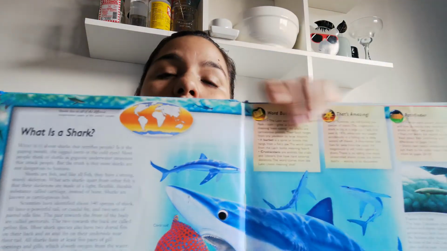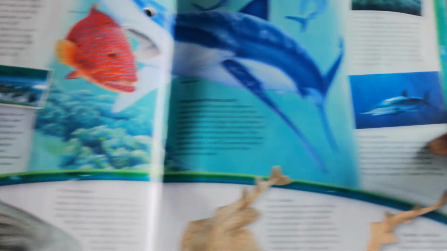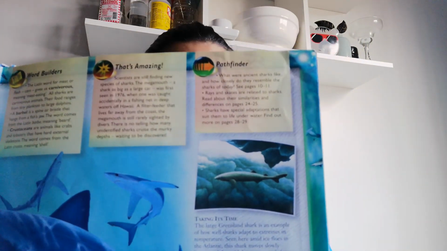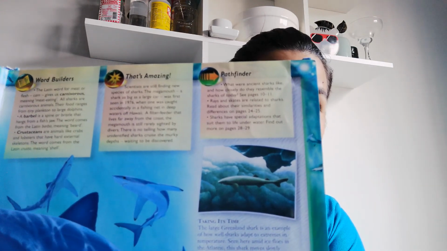If you look at the structure of the book, I closed it, silly me. If you look at the structure of the book, you're going to realize that this information may be presented in fact boxes. You can see them. Some of them are in fact boxes, and some of them are presented in bullet points.